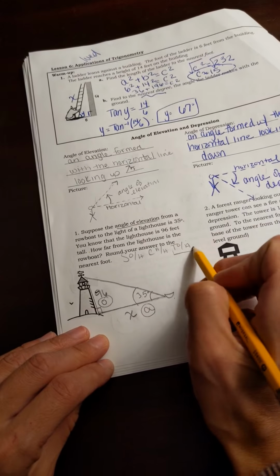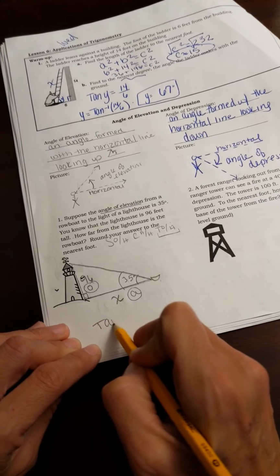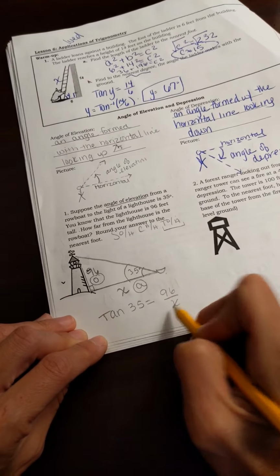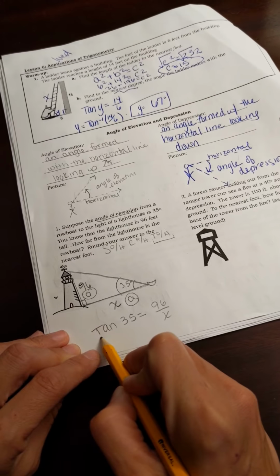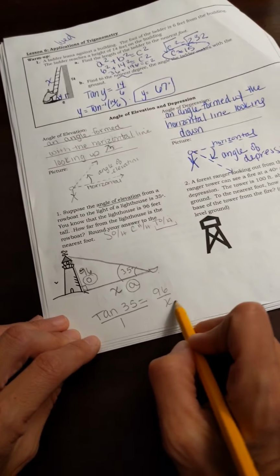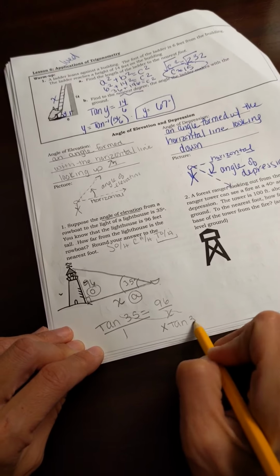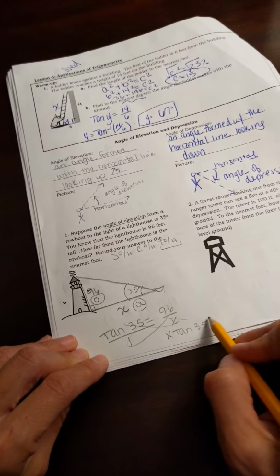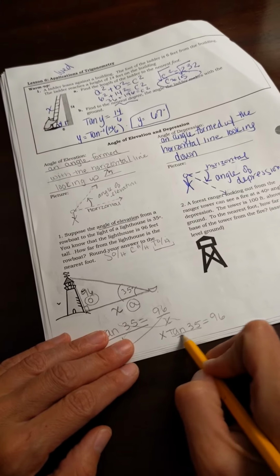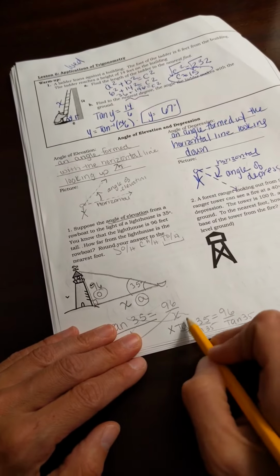So hopefully you guys were thinking tangent. Let's interpret what this means. It means tangent of an angle is equal to the opposite side over the adjacent. Remember from yesterday's video that when you're looking for a side, that's when you set up a proportion. Cross multiply. I'm running out of room here. And then solve for x. What do we need to do to get x alone here? Divide by tan 35.